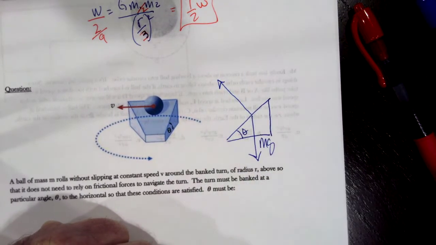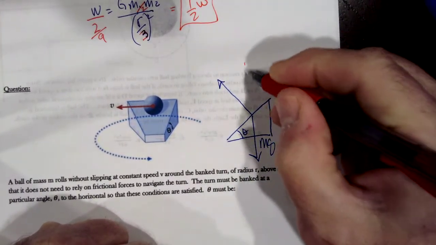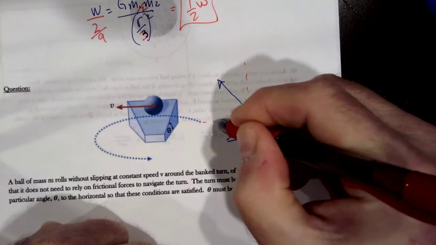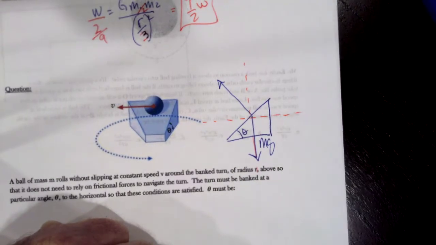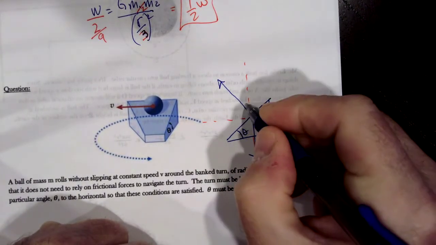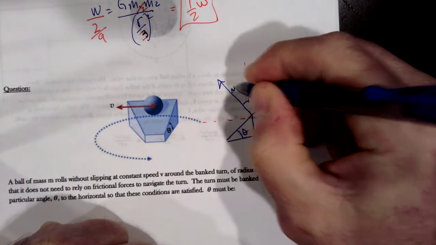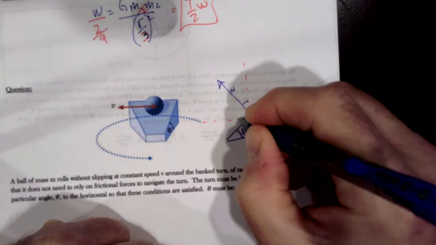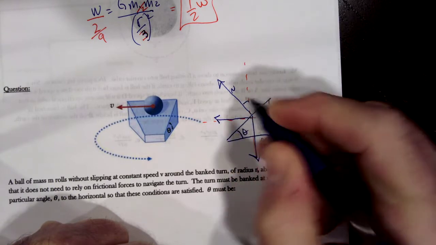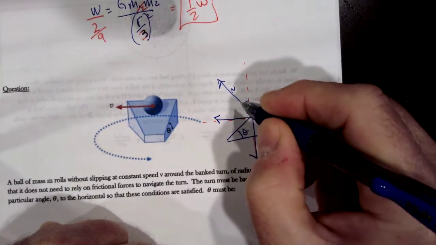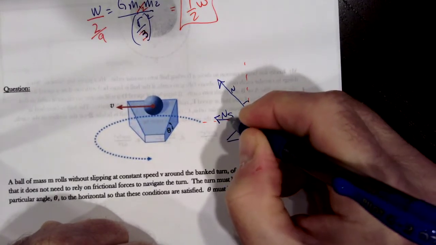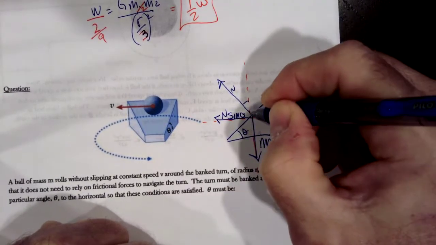We don't tip our axes for bank turns. We keep a conventional coordinate system, and that's because that puts the part of the normal force that's actually going centripetally in our positive x-axis. So that would be N sine theta.